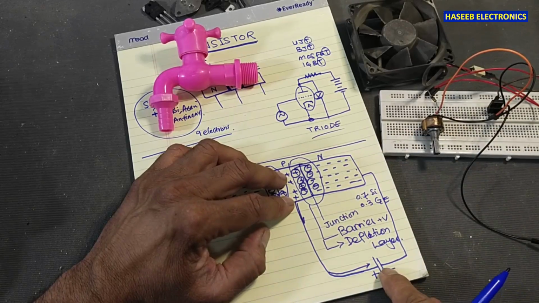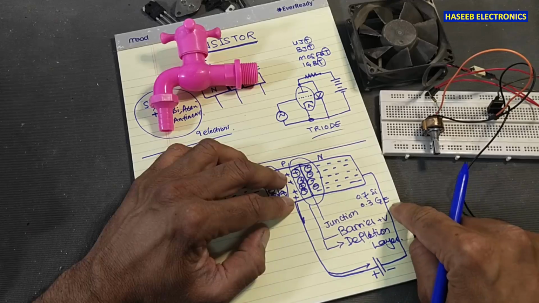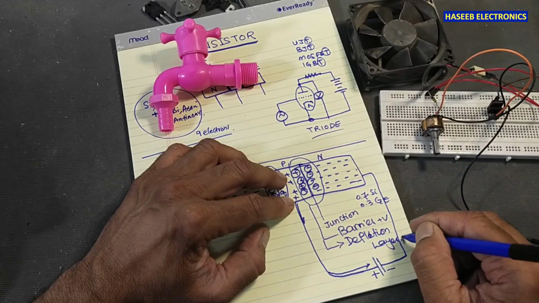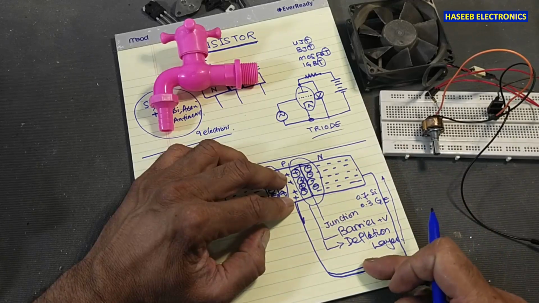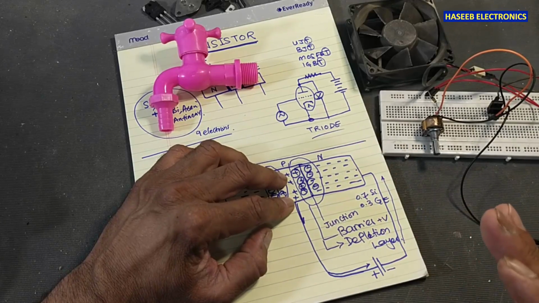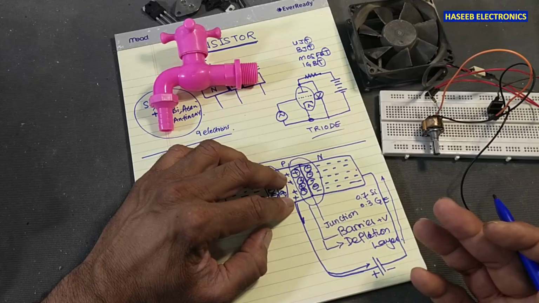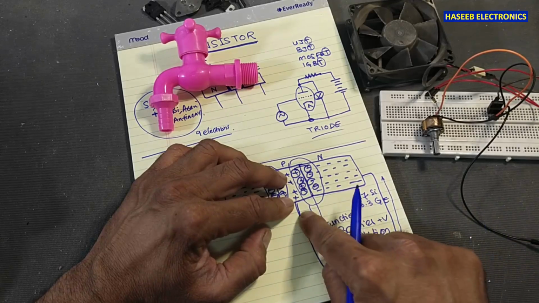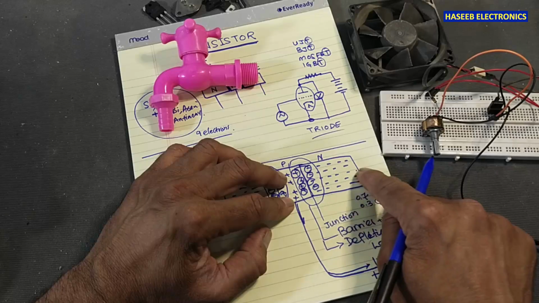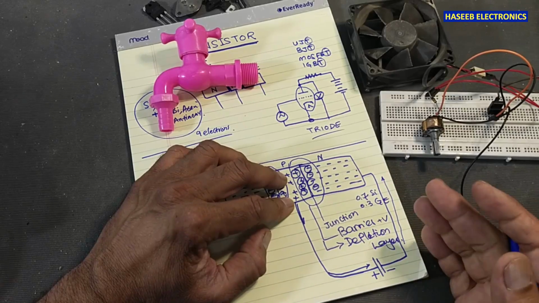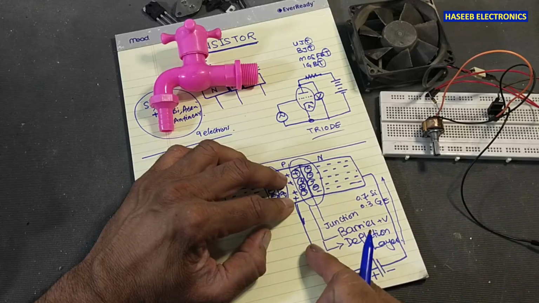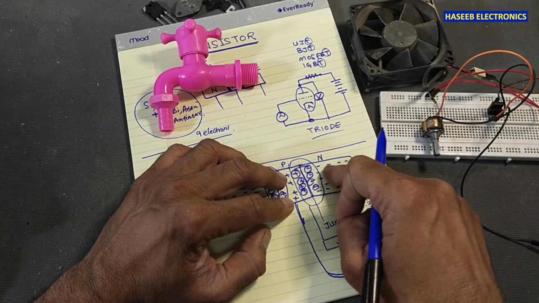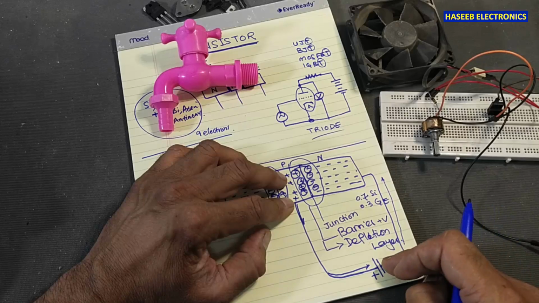So we can say the current will start moving, the electrons will move from the negative terminal to the positive terminal. It is the electronic theory. When we say conventional theory, we say the positive holes will jump here and reach the battery negative terminal. Because I studied electronics engineering, we will say the electrons are moving in this path.